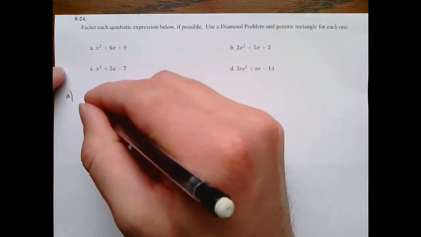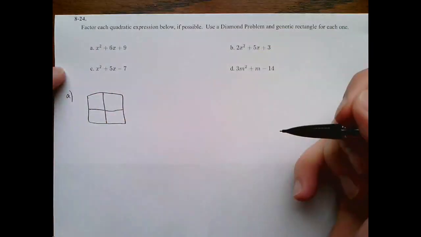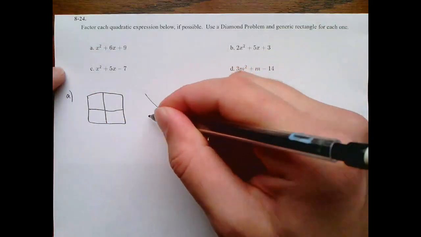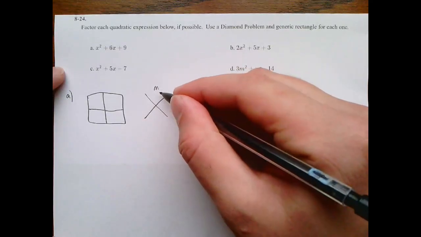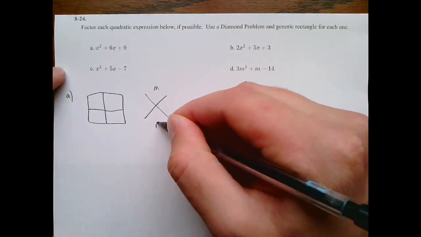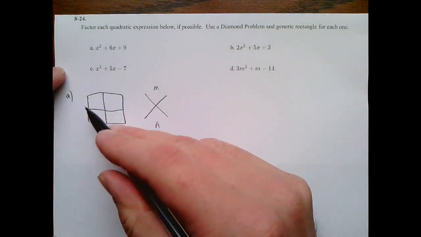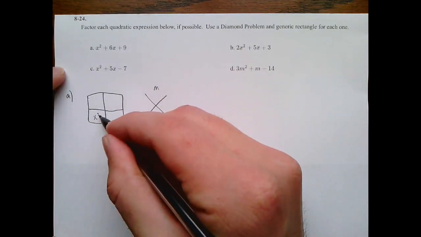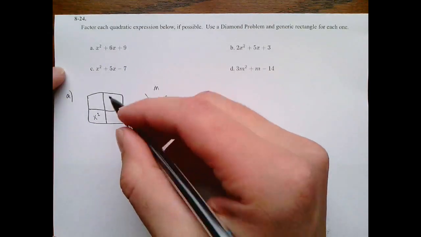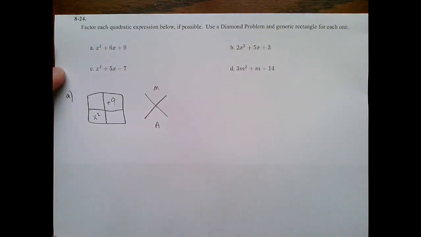So for part A, just like we did the other day, I'm going to make a box. I call that the generic rectangle. And then I'm going to make the x, which you could also make a diamond. In this case, remember that I'm looking for two things to multiply to the top number and then add up to the bottom number. Inside of my generic rectangle, I can fill in my quadratic term. So the x squared will go on the bottom left. I can fill in the constant term, which is positive 9, and that can go in the top right. So it'll be like this.